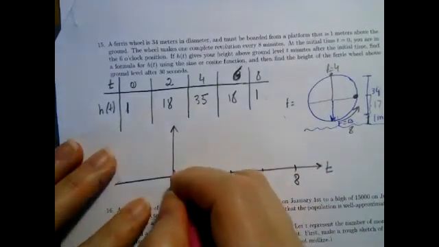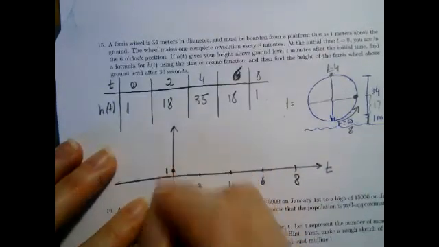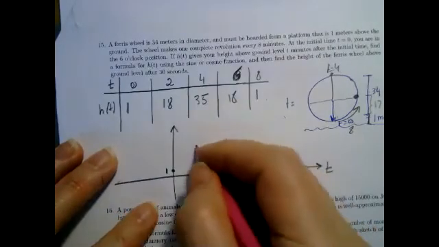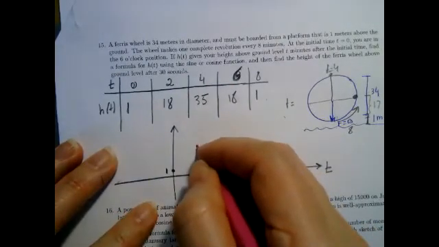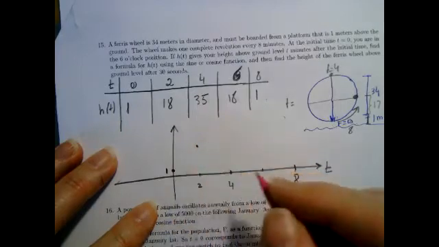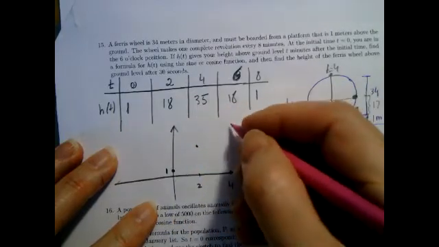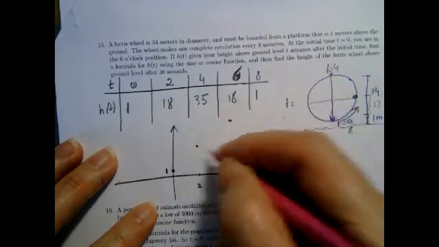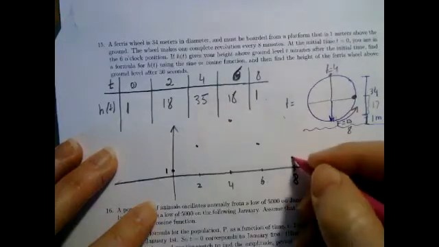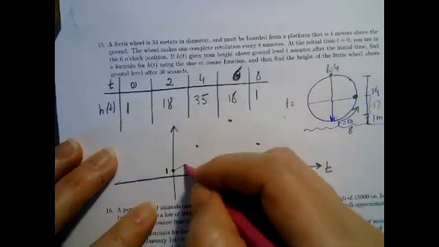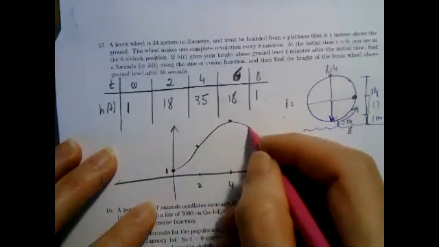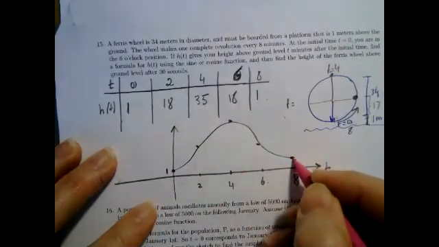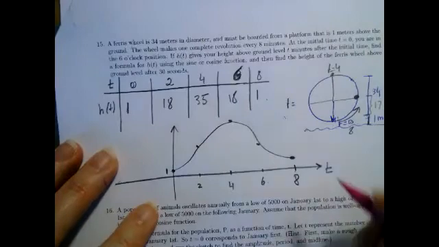I'm going to start at 1, right here. Then I'm going to go up to 18, and then up to 34, 35, back to 18, back to 1. So I'm going to have this kind of graph. And then I will repeat.